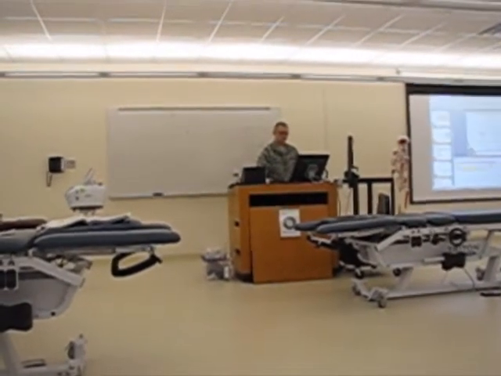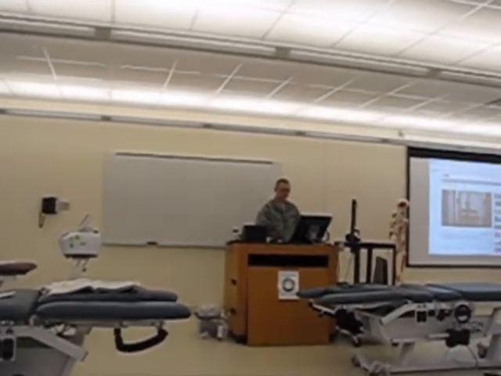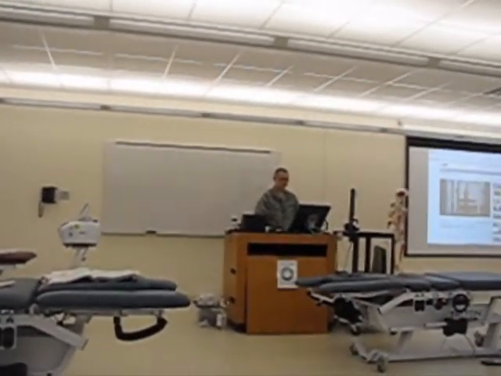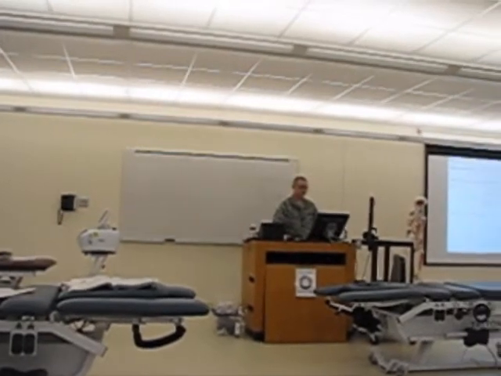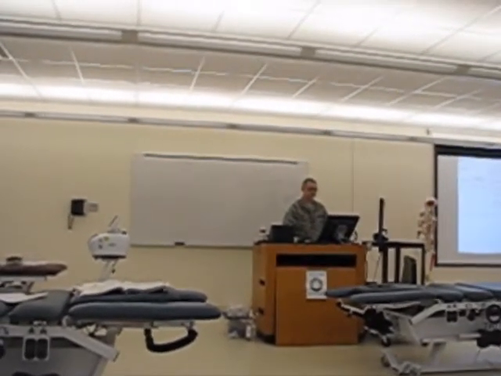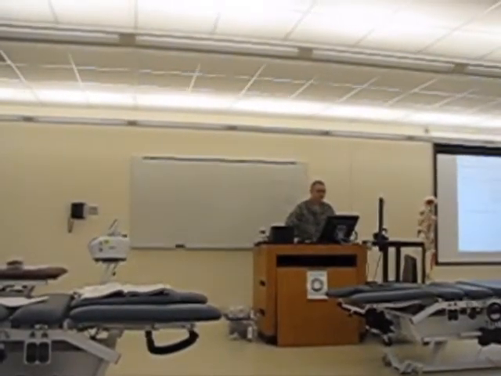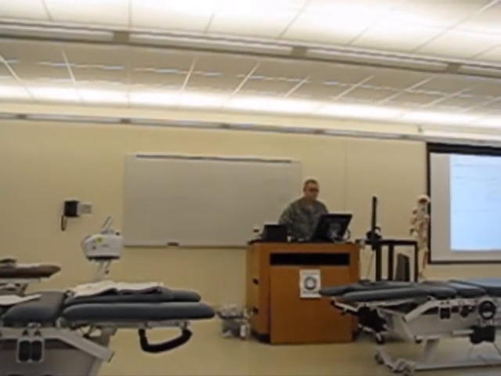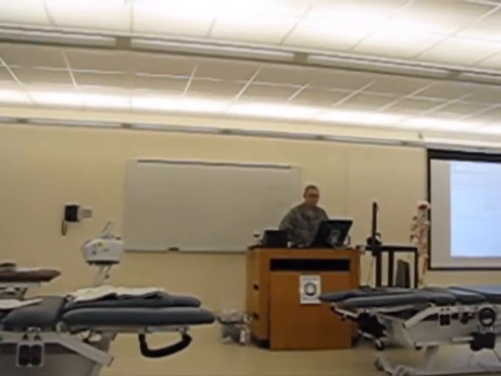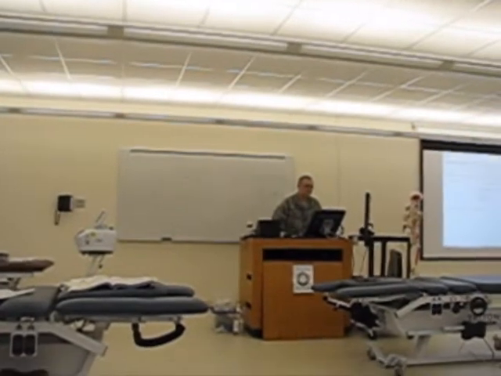This next sign is called the Trendelenburg sign, and this is something that you would observe in your patient when you ask them to do a let's see if we can get this one to come. Take out the word gait. Take out the word gait for this.